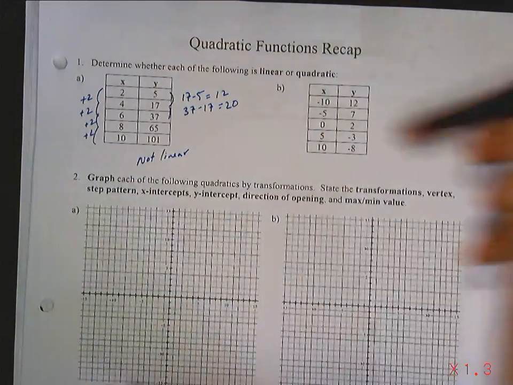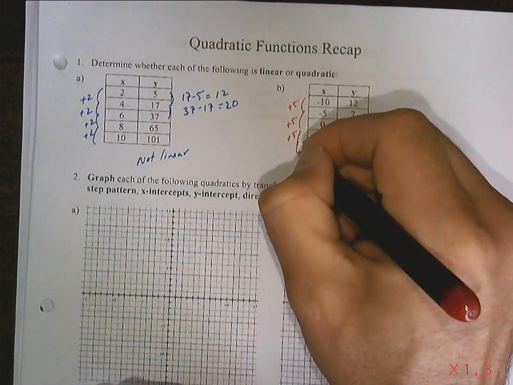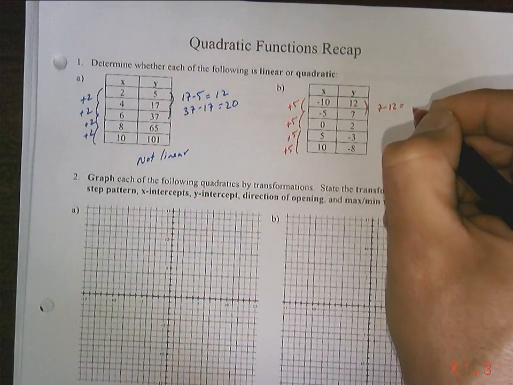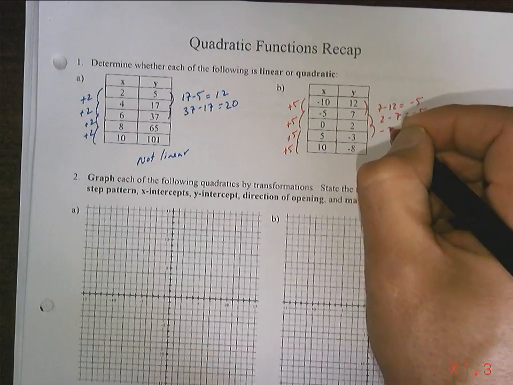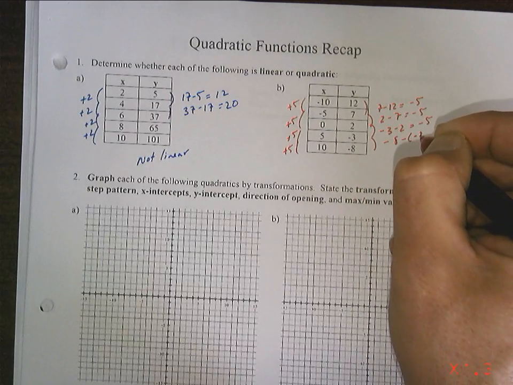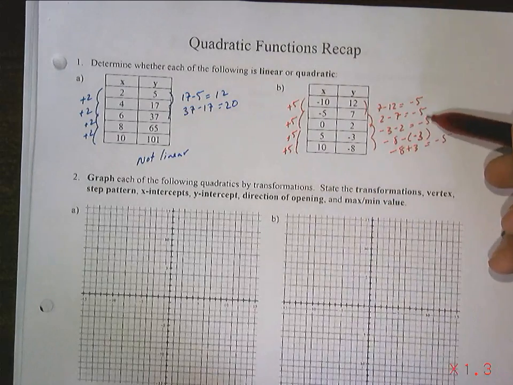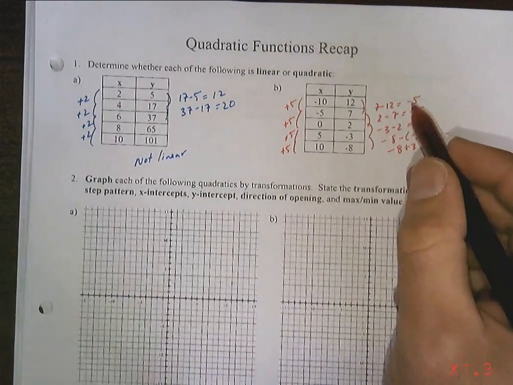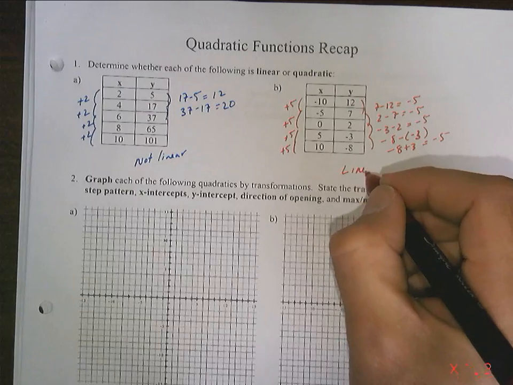Let's look at the next one. This is going to be plus 5, plus 5, plus 5, plus 5. First finite differences, 7 minus 12, I think that's going to be negative 5. 2 minus 7, that's minus 5. Negative 3 minus 2, negative 5. Negative 8 minus negative 3, that becomes negative 8 plus 3, which is negative 5. Since these are all the same, that means what we have here is a slope. All your first finite differences are the same, so this is definitely linear.